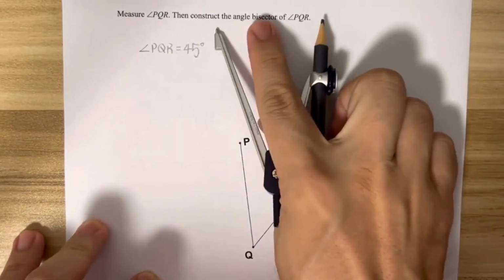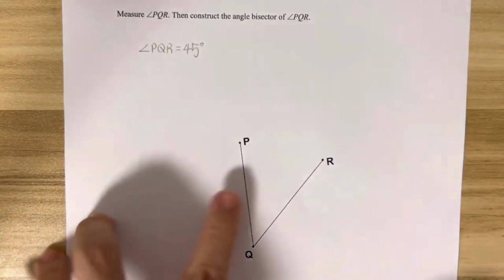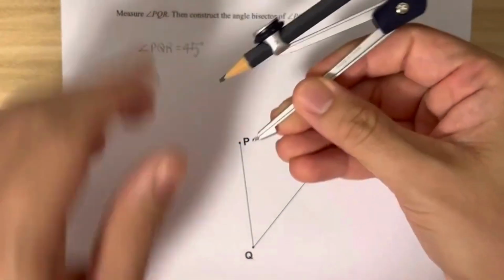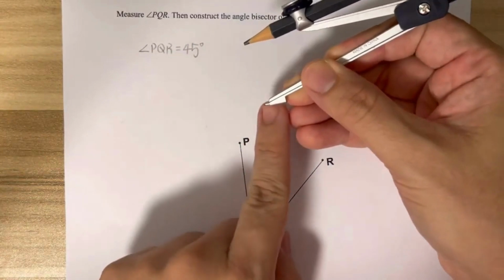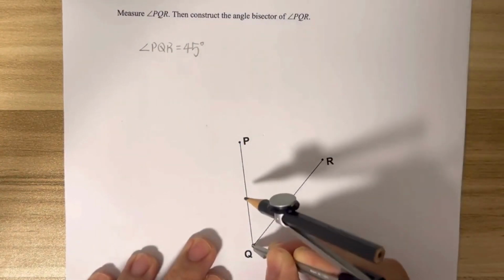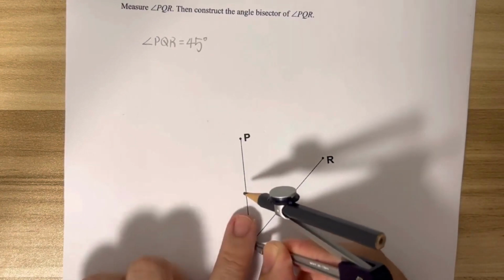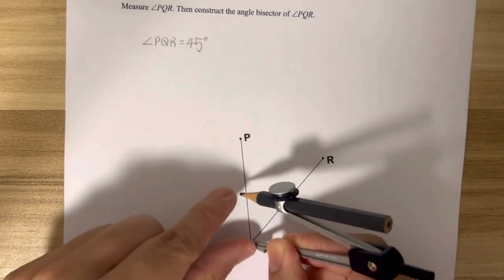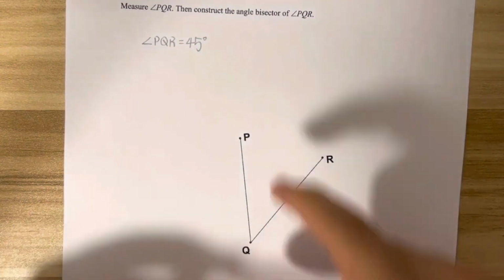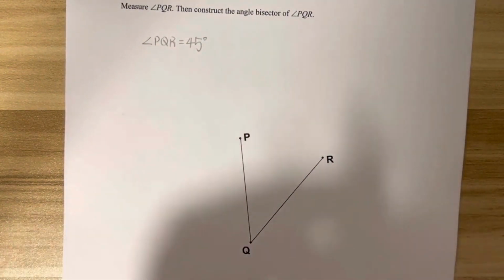Then construct the angle bisector of angle PQR. Now, using a compass, put the pointed tip at the angle, in this case Q. You don't have to measure, but just make sure that it can cut the lines PQ and PR.